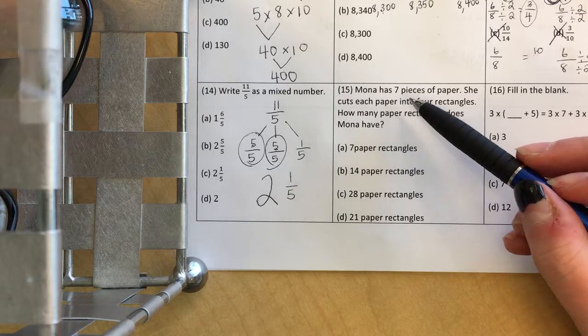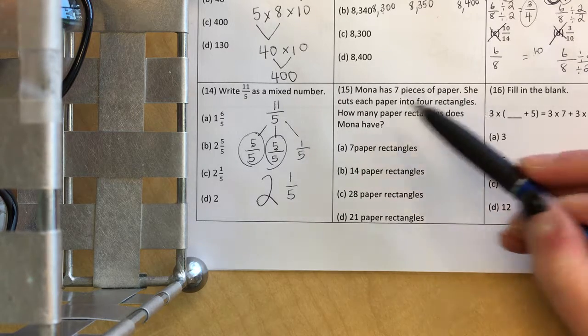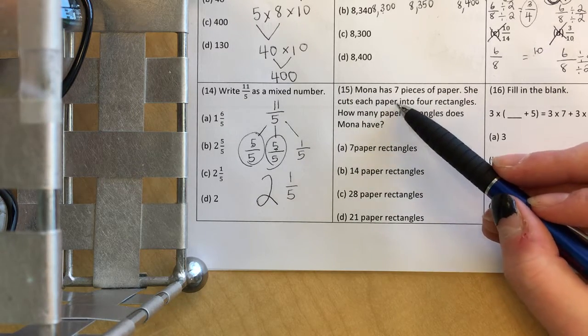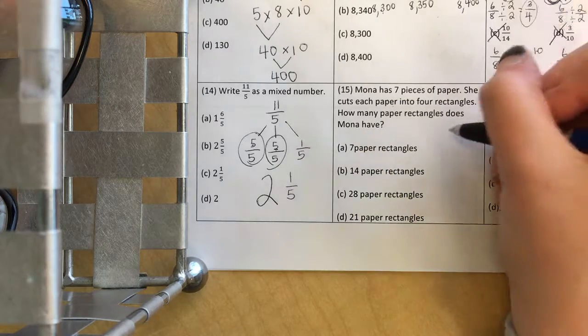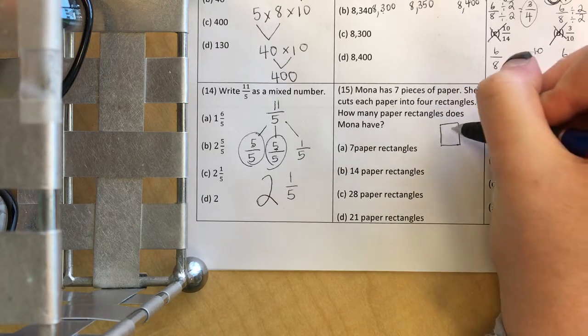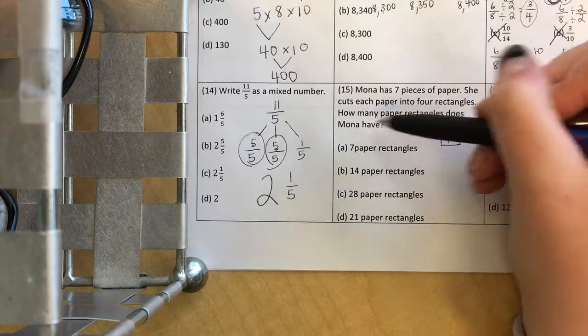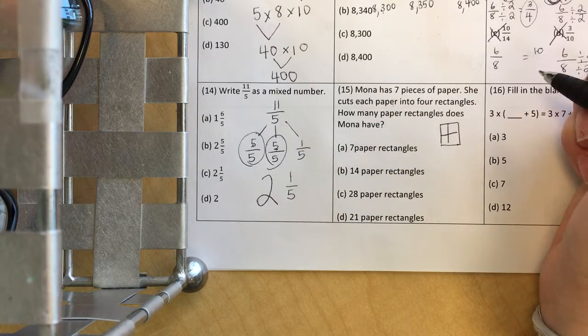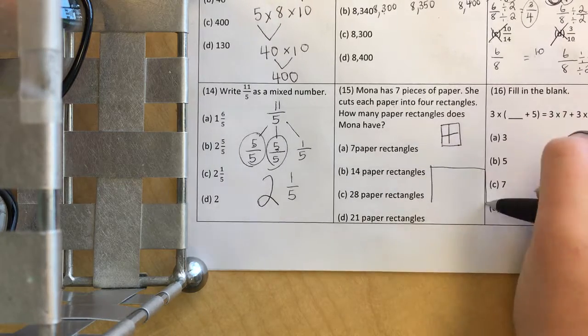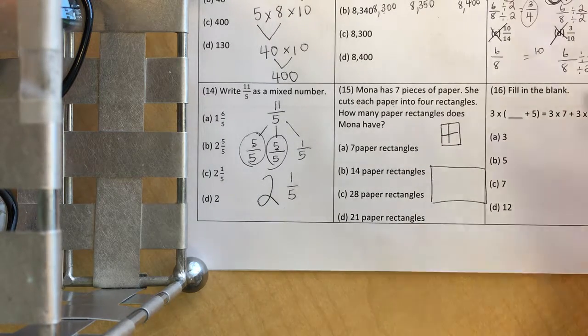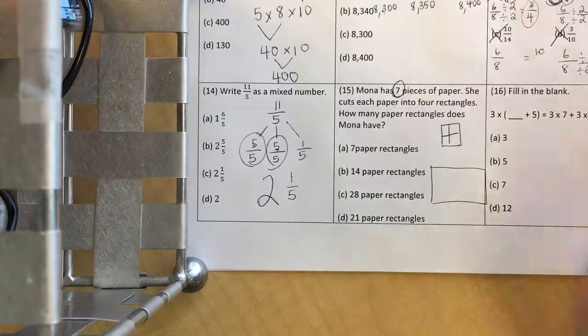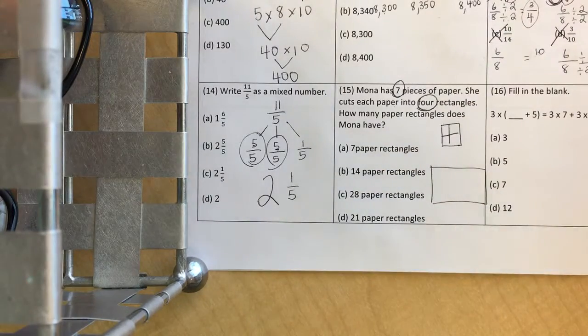Number 15, Mona has 7 pieces of paper. She cuts each paper into 4 rectangles. So each one is getting cut into 4 rectangles. How many paper rectangles does Mona have? So I'm going to use an equation to find my answer. Again, she has 7 pieces of paper. She's cutting into 4 rectangles.